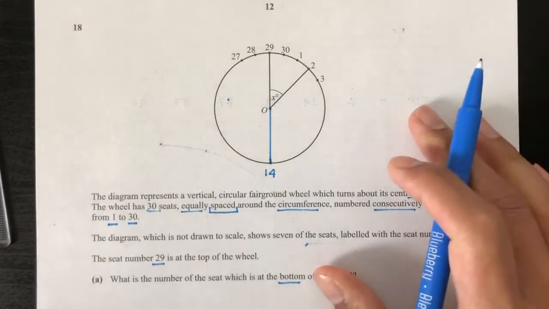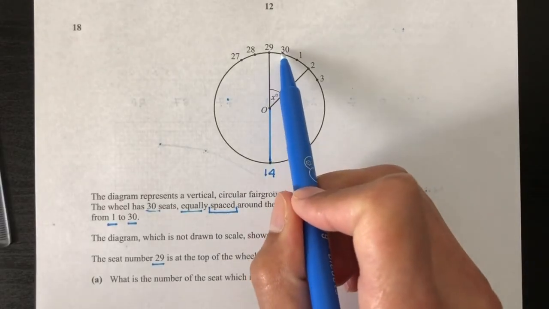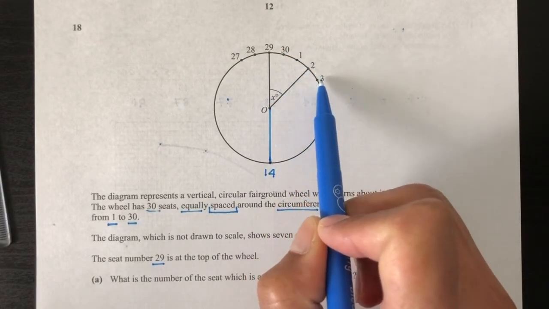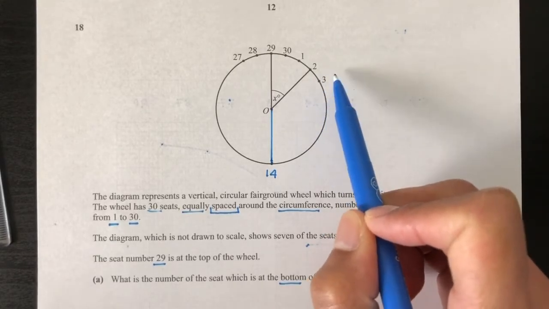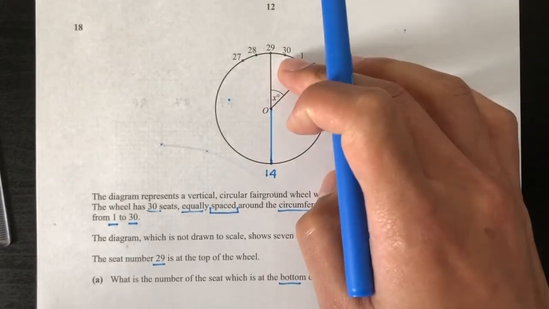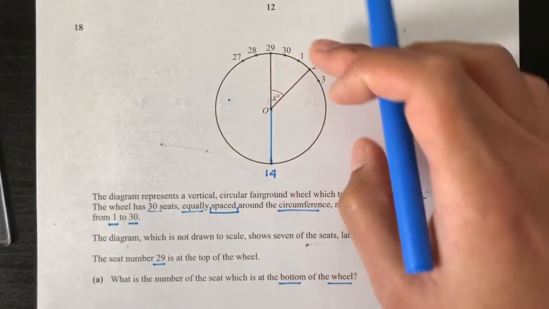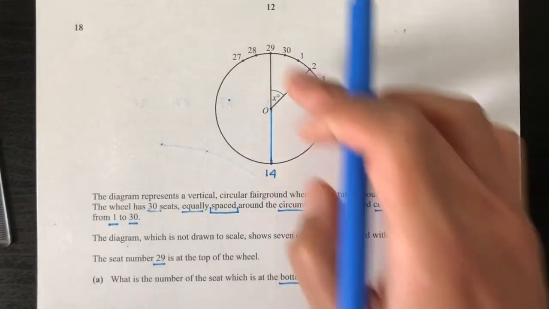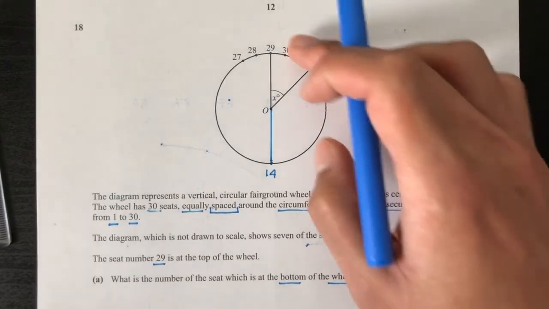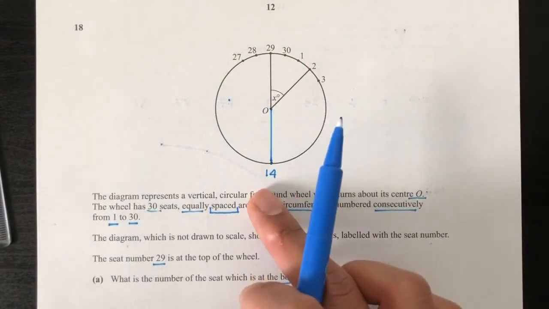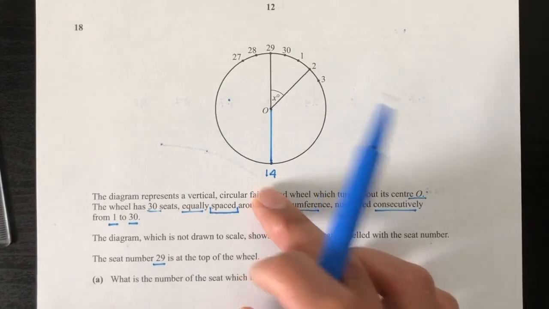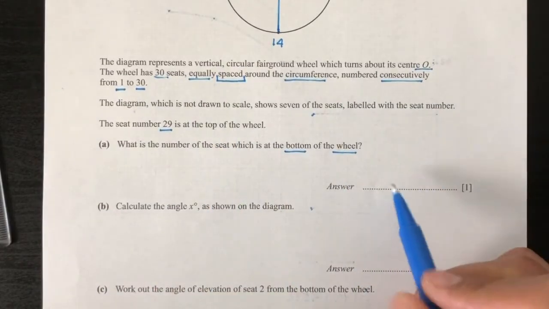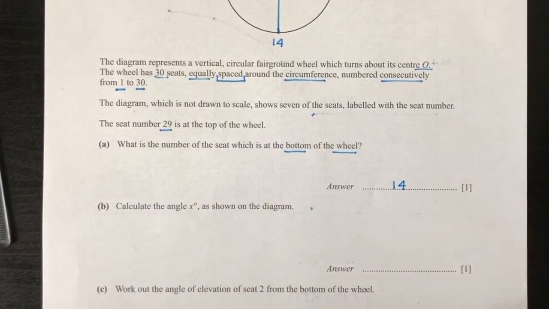So let's say it one more time. If you count 1, 2, 3, 4, when you say 4, this number shows to be 3, right? But we know that it has 30 seats in total. So here we need to have 15, and here we need to have 15, right? So when you say 15, you will see 14, just like when you say 4, you see 3. So the number of the seat will be 14 at the bottom.